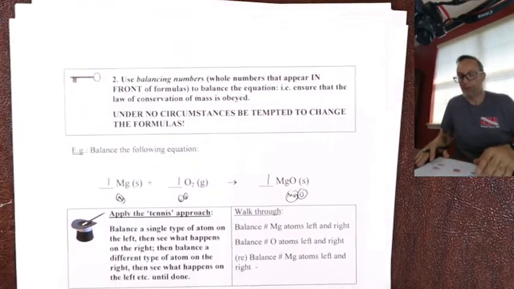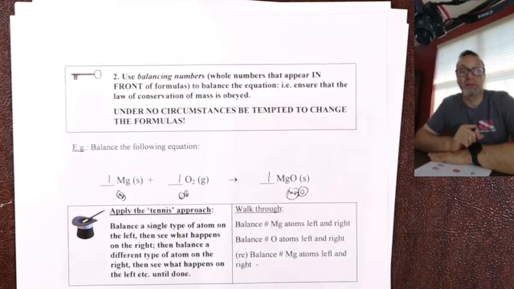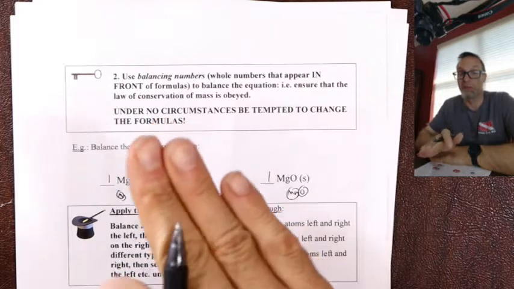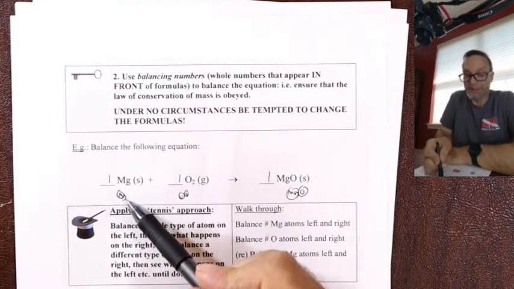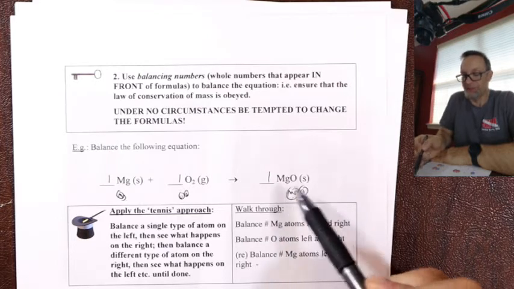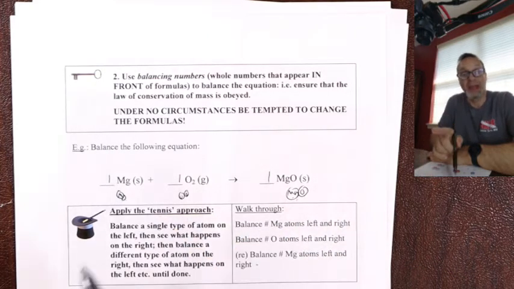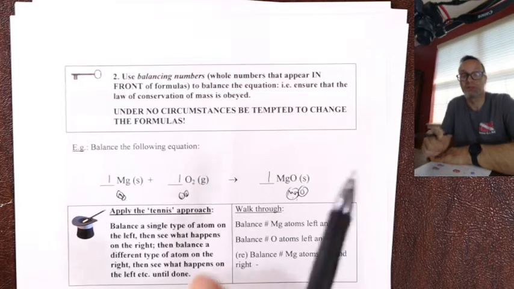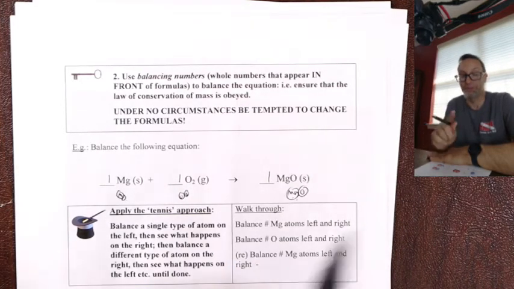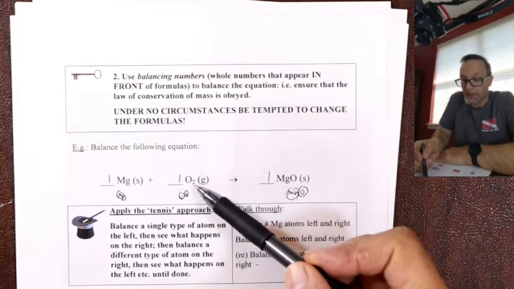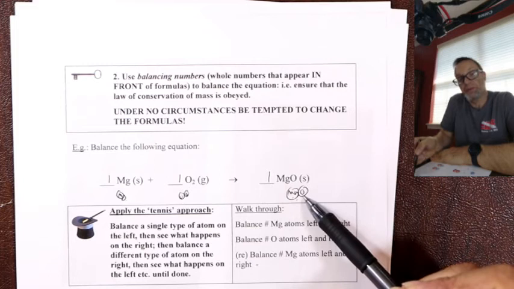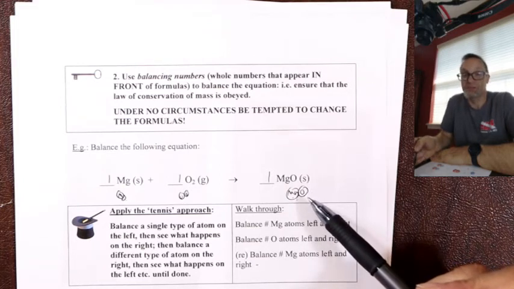Now, I've got to make sure the same number and type of atoms are before and afterwards. I can't appear or disappear atoms. No Harry Potter, right? One magnesium. Yes, it's hooked up to an O, but there's one magnesium here and one magnesium here. That's great. It's balanced with respect to magnesium. Looking here, oxygen, O2, 2 oxygen atoms. Only one over here, so it's not balanced with oxygen.